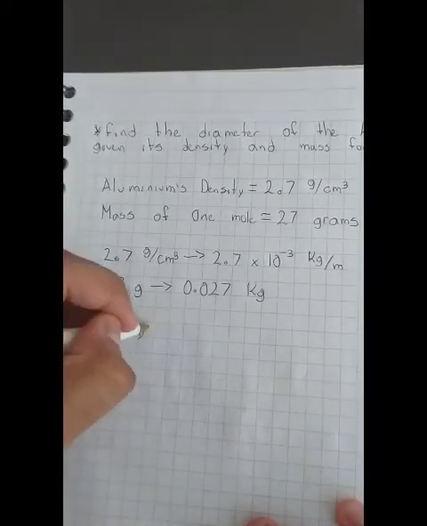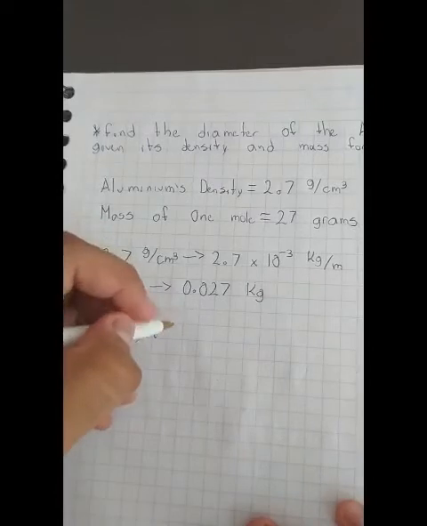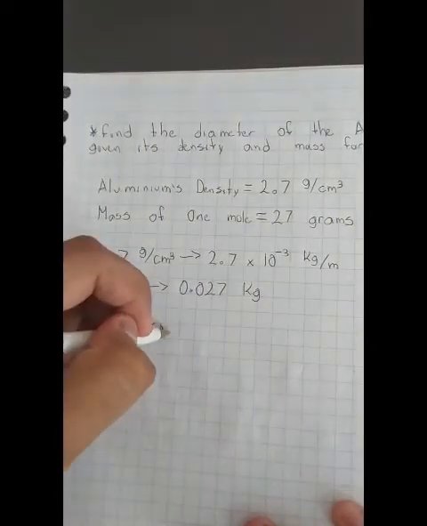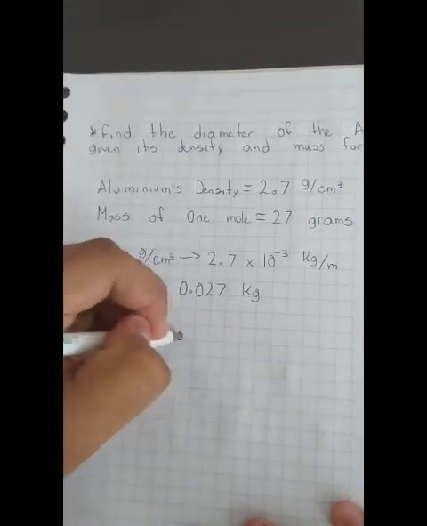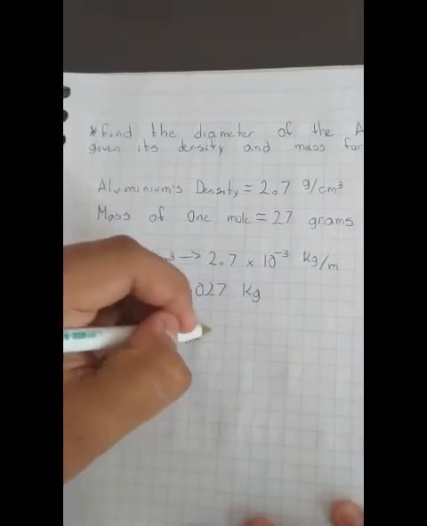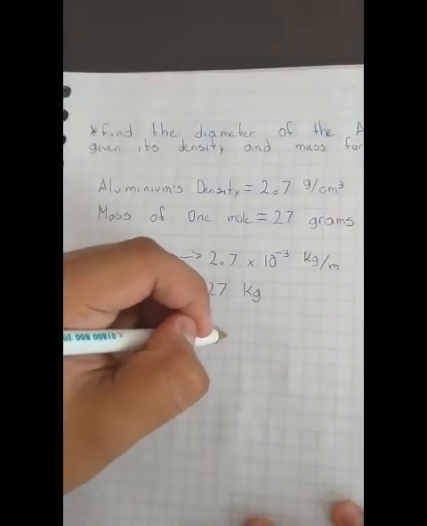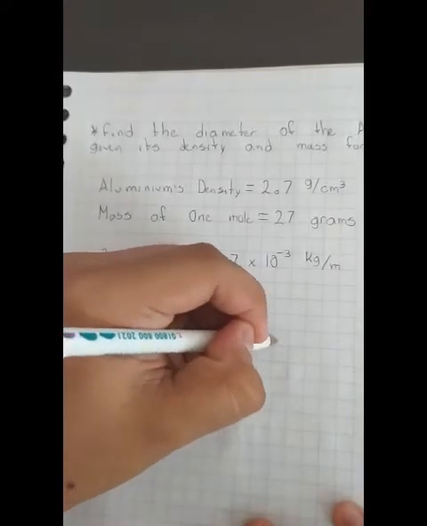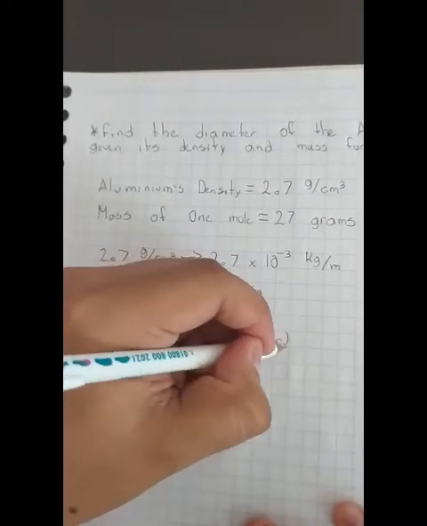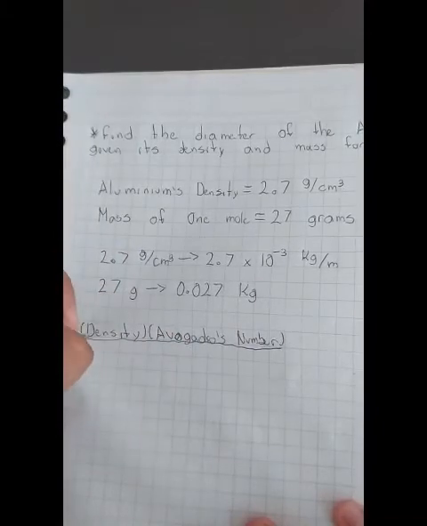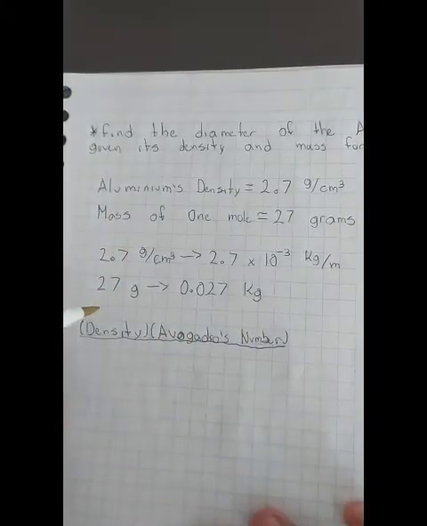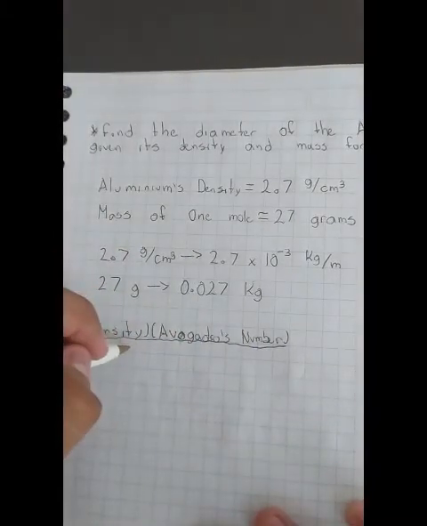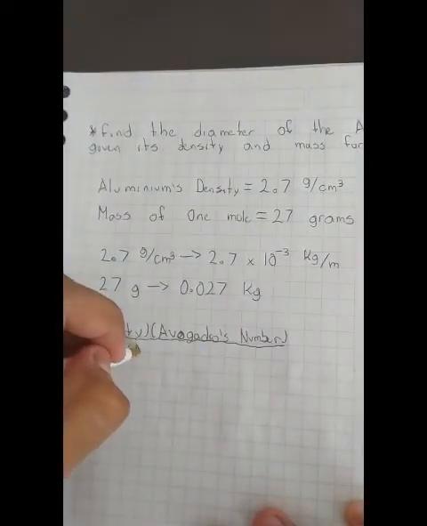And now we are going to use the next formula, that will be density multiplied by the Avogadro's number, and all of these will be divided by the mass.